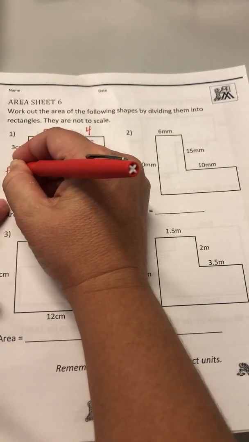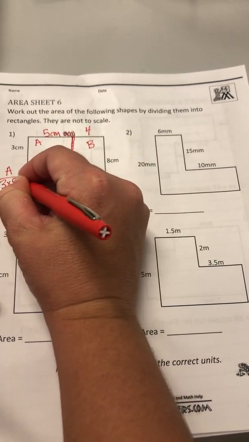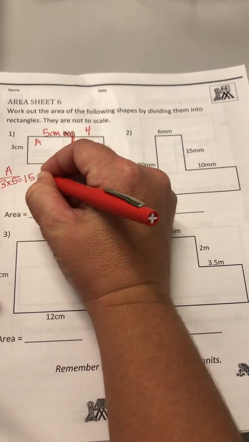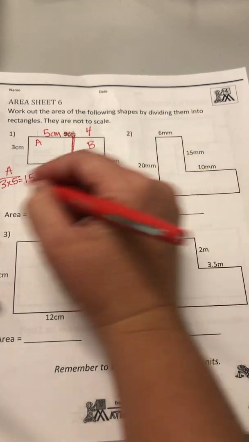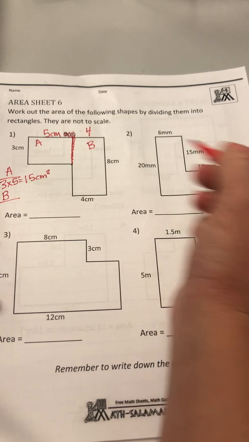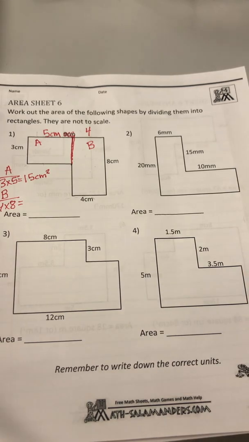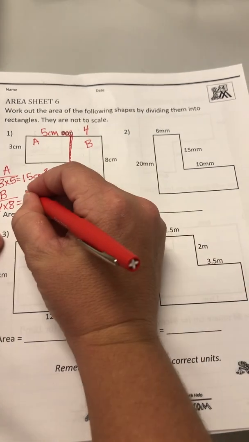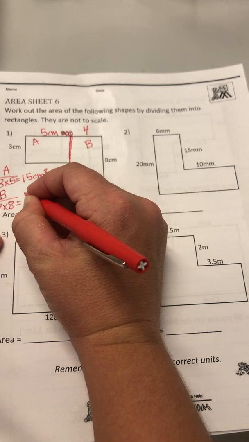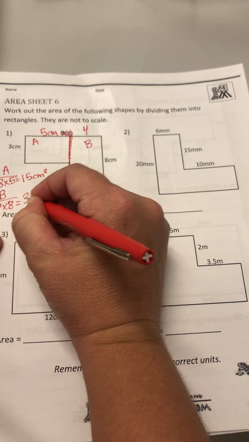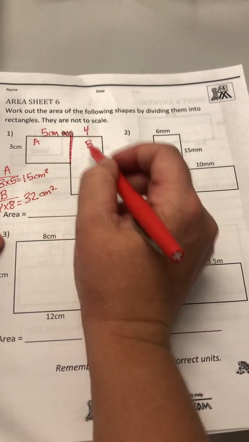Okay, so now can we do the area of each one of them? Yes, we can. For A, it would be 3 times 5, which would give me what? 15 centimeters squared. And then we have what right here for B? B is a 4 by 8 centimeters. That would give me what? What's 8 times 4? 32 centimeters squared. Now I can figure out the total.